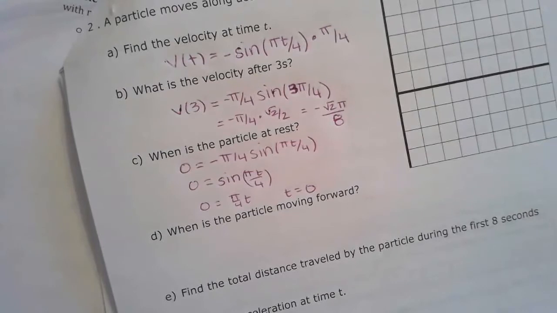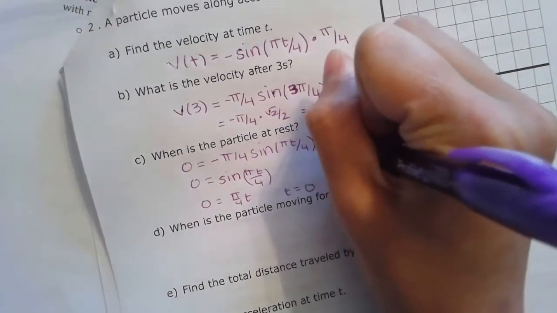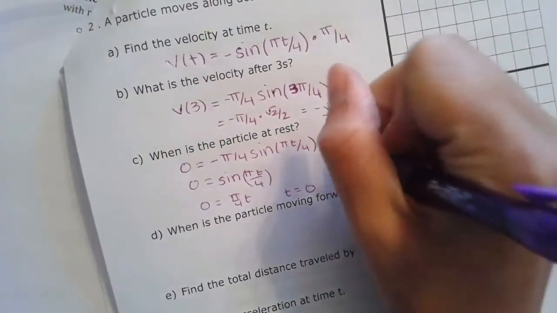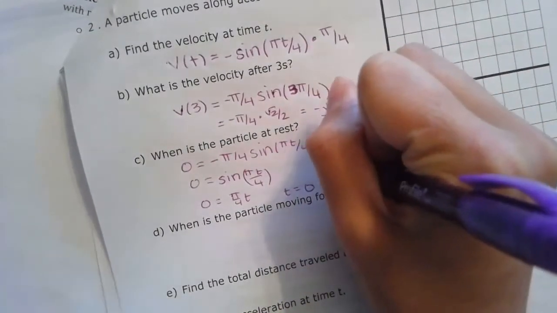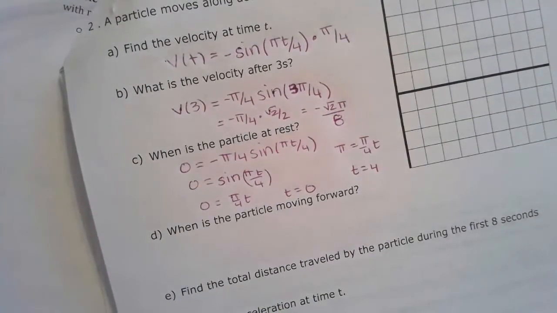But we also know that sine is 0 at pi. So you need to also consider when pi equals pi fourths t. So that is at t equals 4. And then that would continue to repeat.